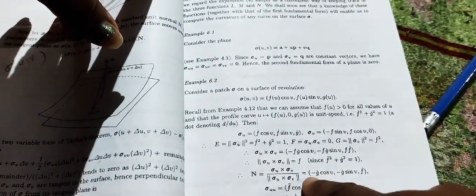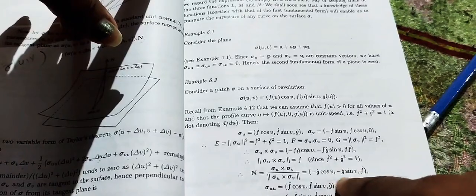Okay, then the principal normal, what is n? Sigma u cross sigma v divided by norm of sigma u cross sigma v. So find this value. So we get n is equal to minus g dot cos v, minus g dot sin v, f dot.